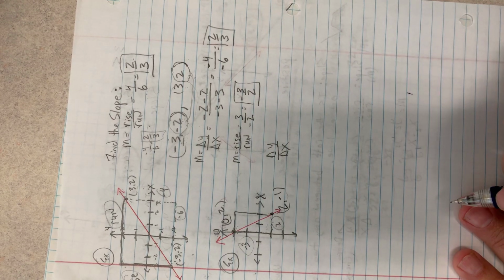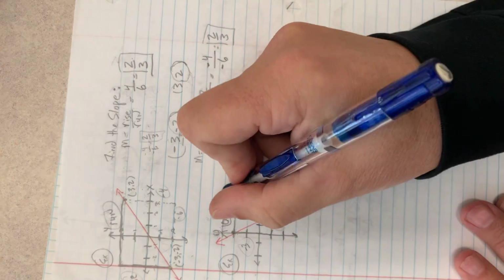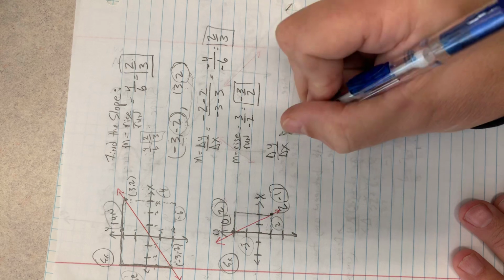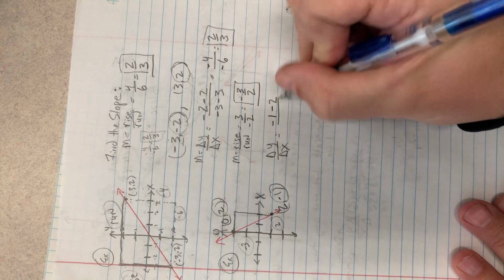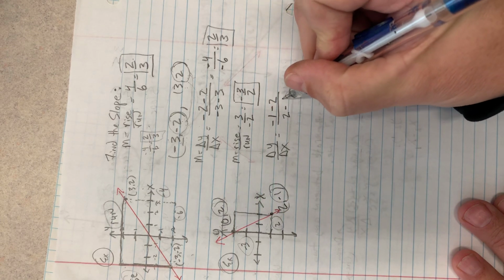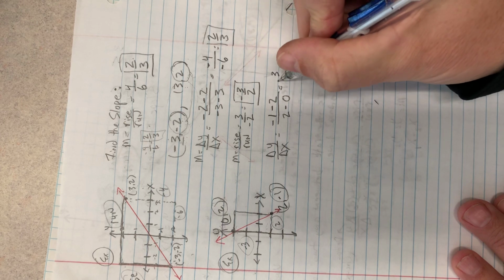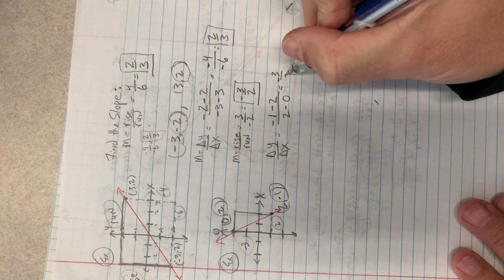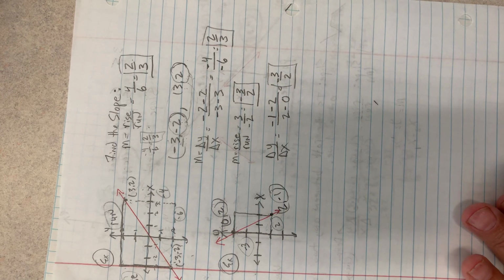And again, circle your y's. I've got a y here and a y here. I'm going to go -1 minus 2 divided by 2 minus 0. -1 minus 2 is -3. 2 minus 0 is 2. And I get the exact same thing.